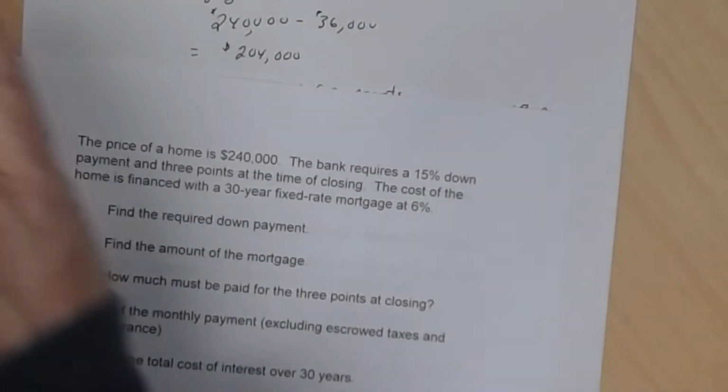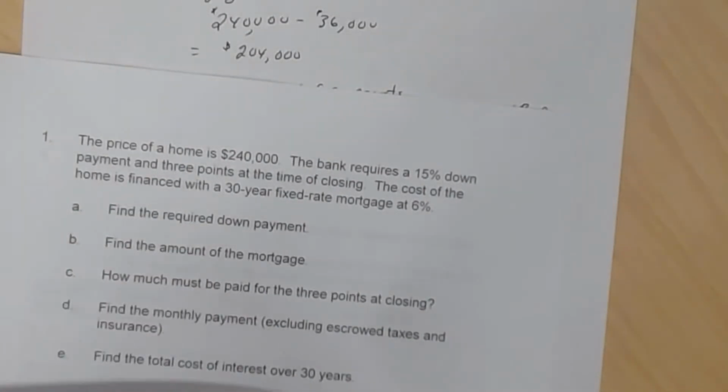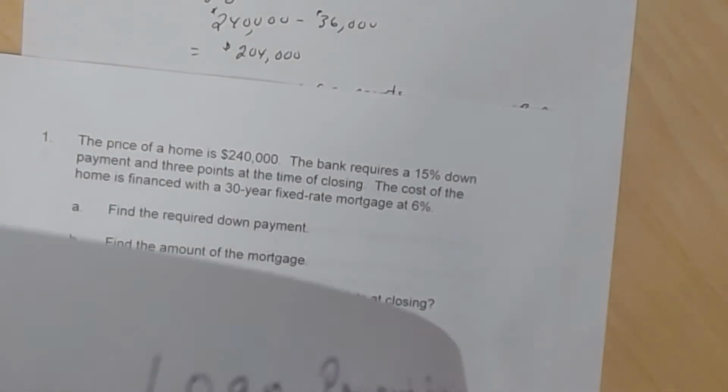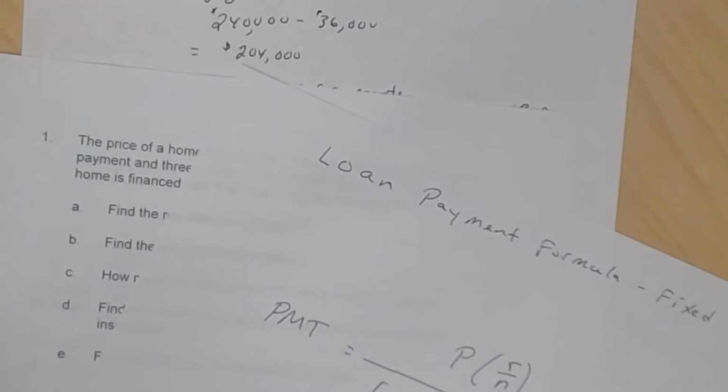Now remember, N is the number of times it's being compounded per year. Actually, I shouldn't say per year, but per installment, per payment period.